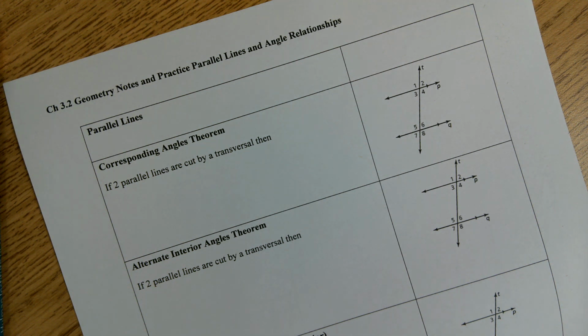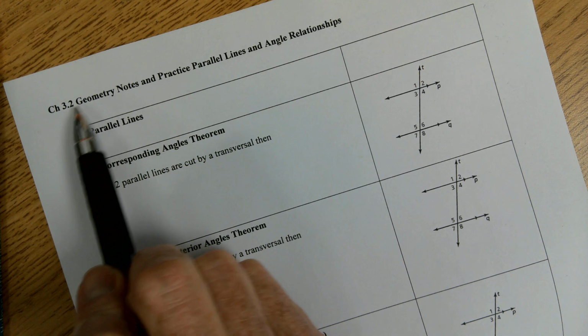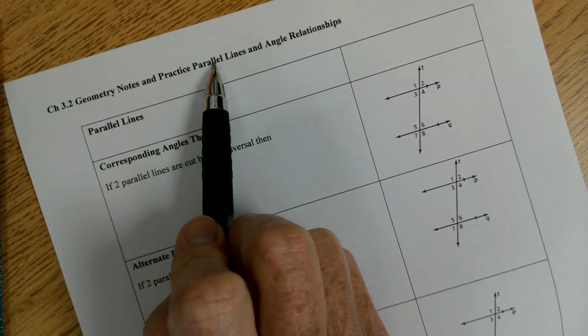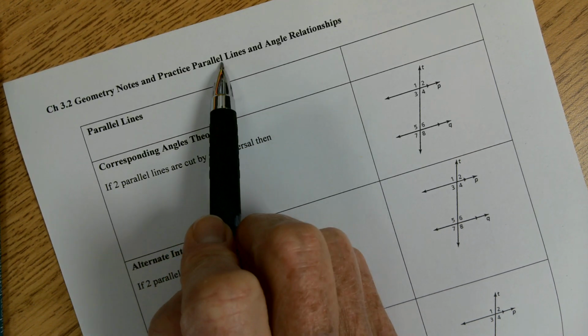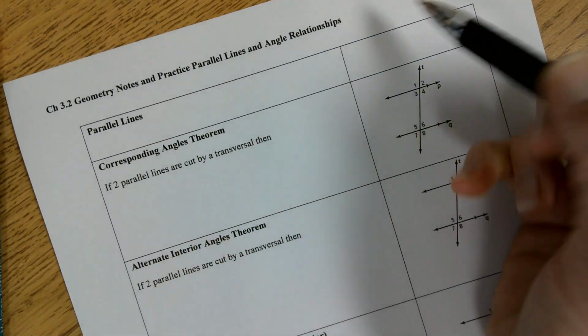Okay, we're going to do this some more. This time we're doing Chapter 3, Section 2. We're going to do notes and we're going to do practice. We're going to talk about parallel lines and more about the angle relationships.